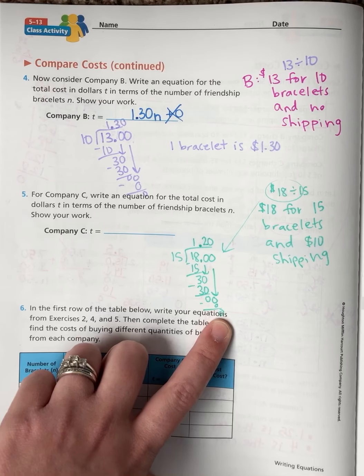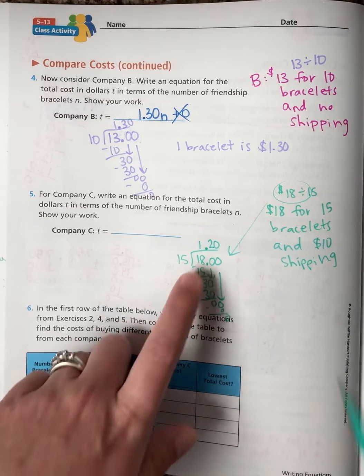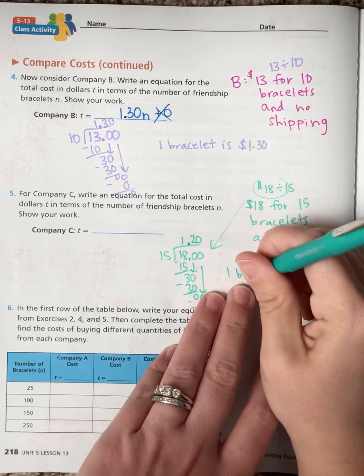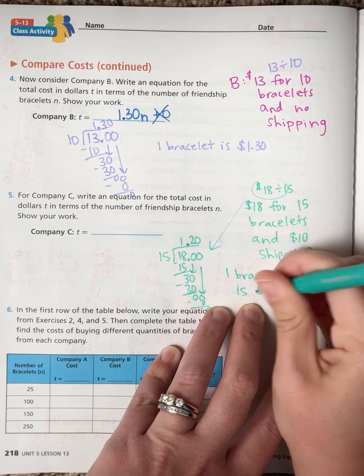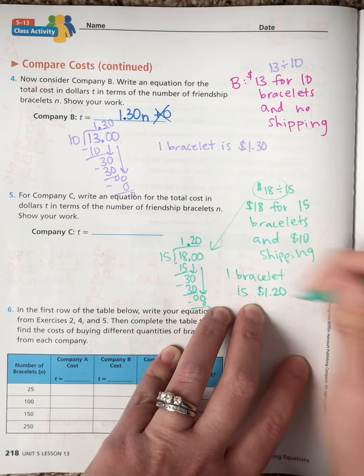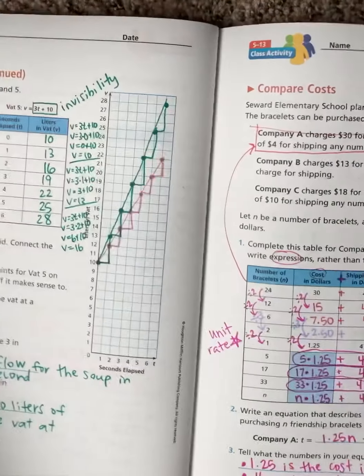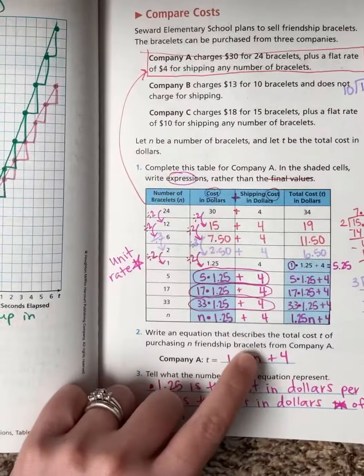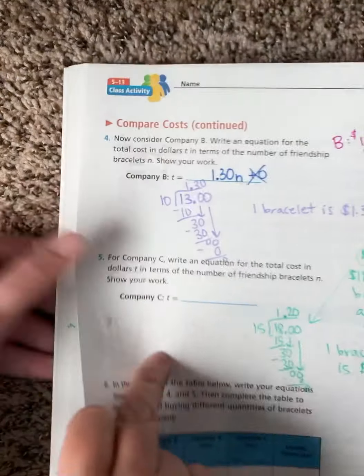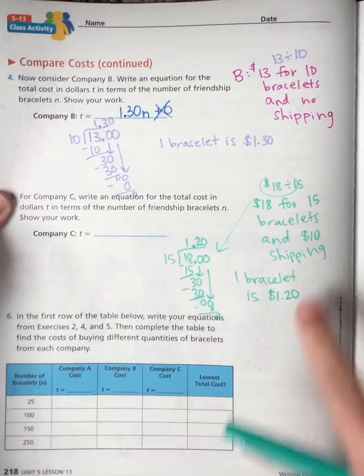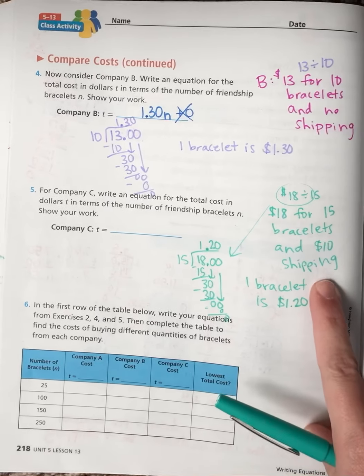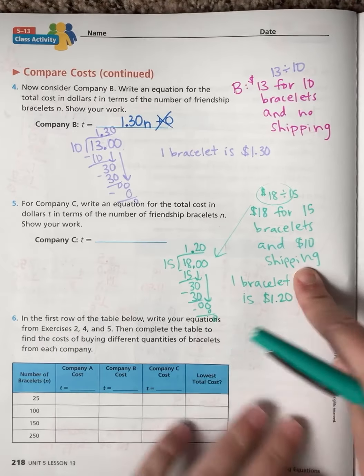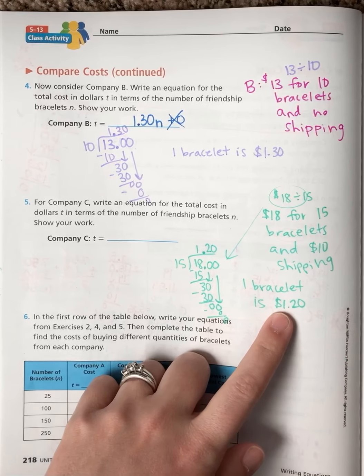Ooh, these are the cheapest bracelets for the unit rate. One bracelet is $1.20. So in company A, the bracelets were $1.25. Company B, they were $1.30. These ones are only $1.20, but they get you in the shipping. Guys, man, it's $10 for shipping. You're adding a ton more money in your shipping.